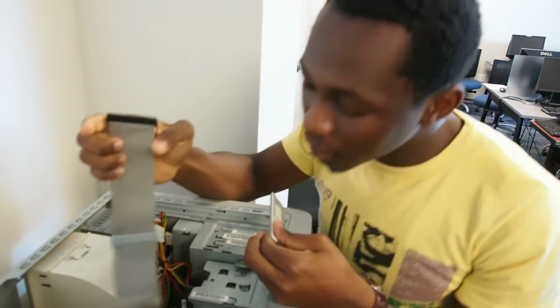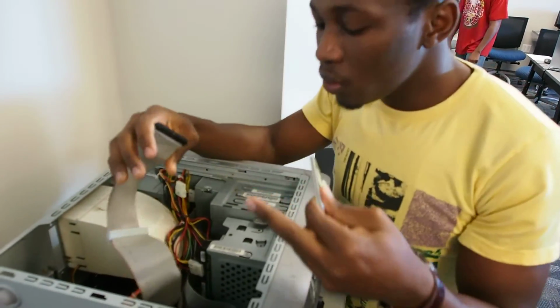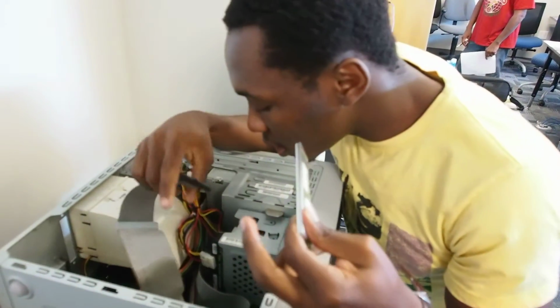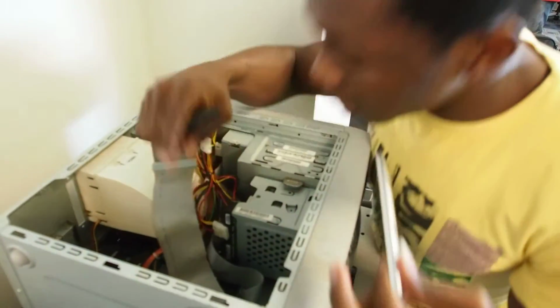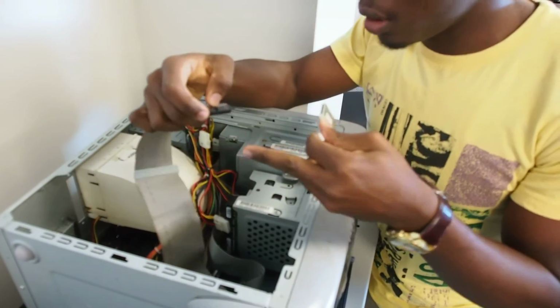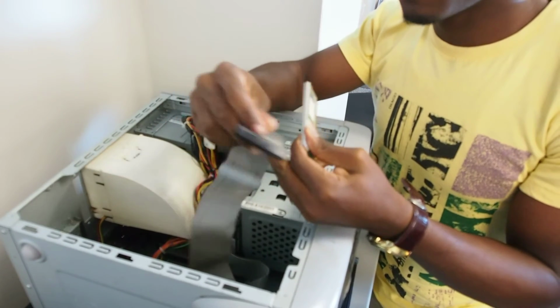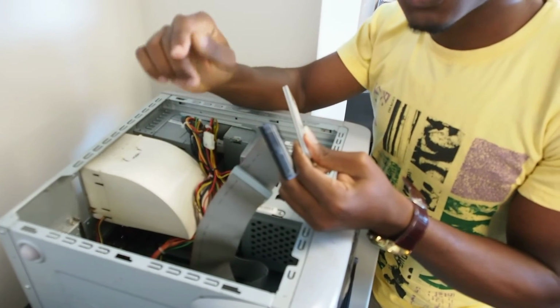And if you look at this motherboard, when you want to connect it, you need to make sure that, when you look at the hard disk drive, there's actually a socket for it, and we have the socket for the data cable and also the power cable.